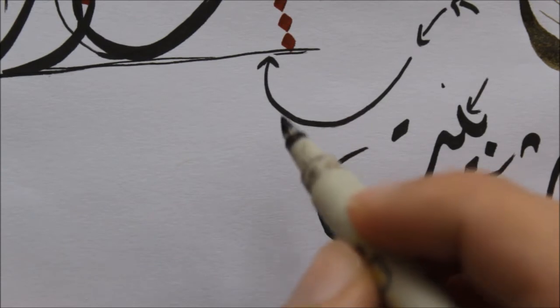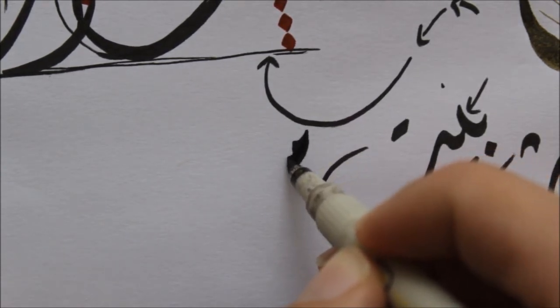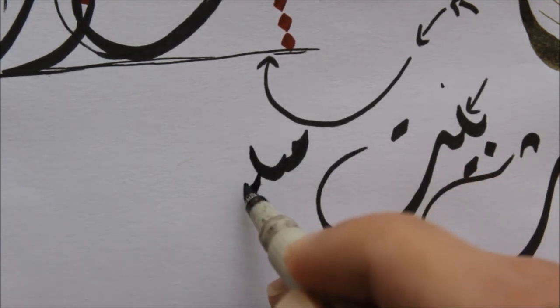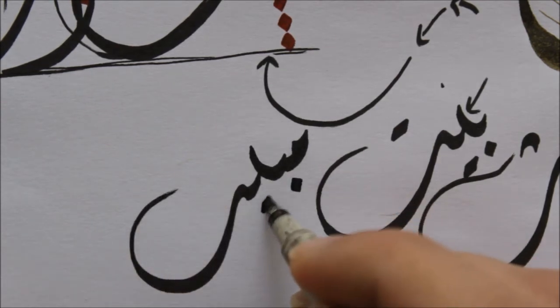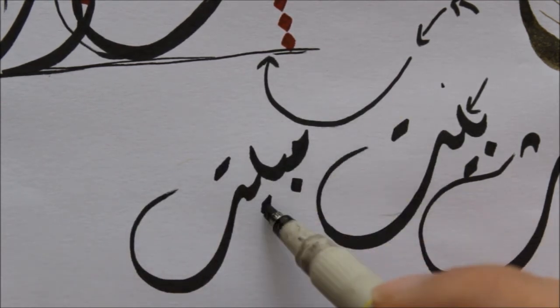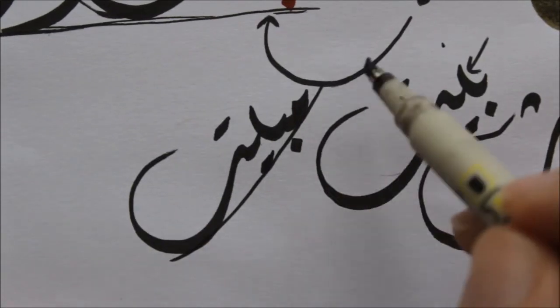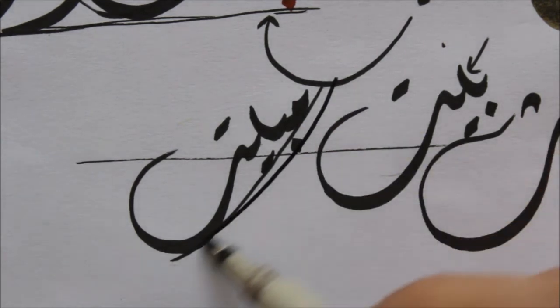Let's write mabit: mim, ba, ya, ta. Now for Diwani we will learn how to write these words, because they are not straight, like this would be the line, and they come with a shape.